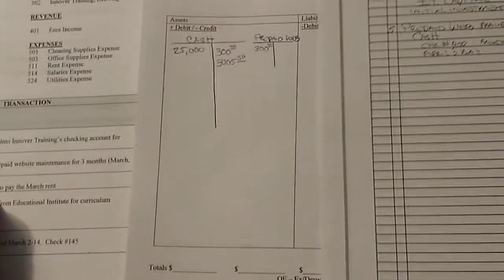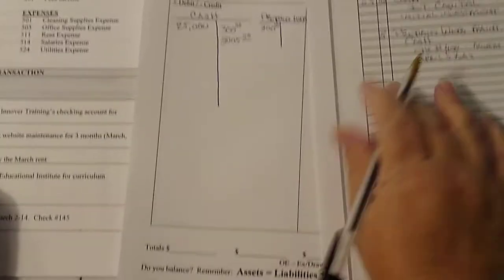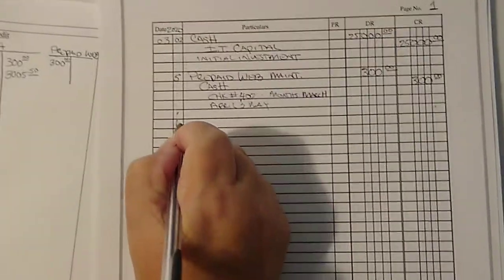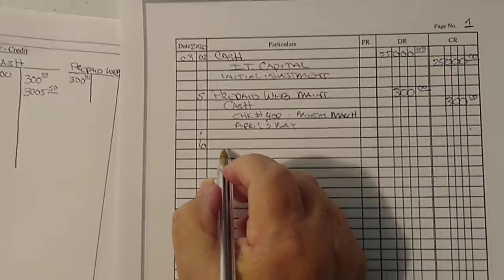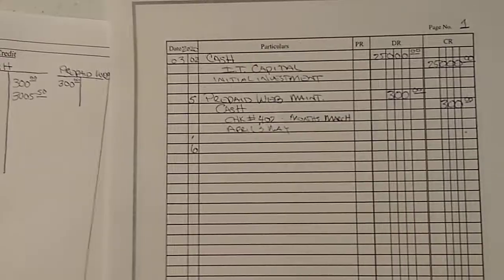Okay, bring it to our journal. This was the 6th. Oops, skip a line. And the account that got debited was the rent expense.